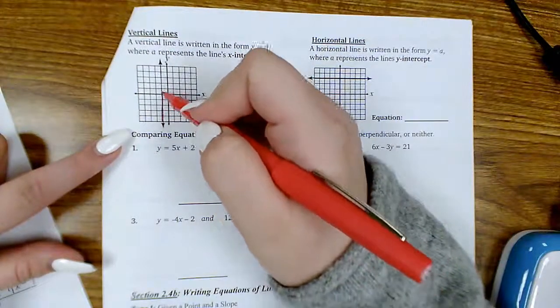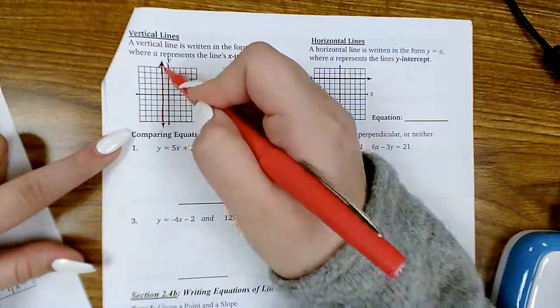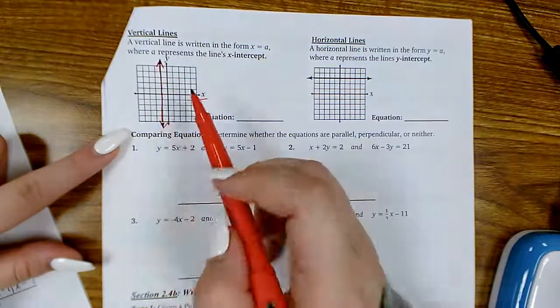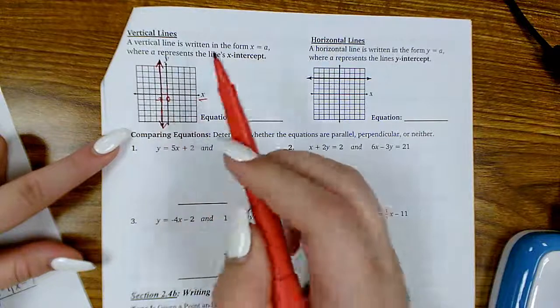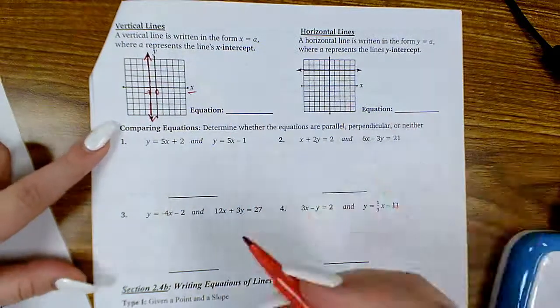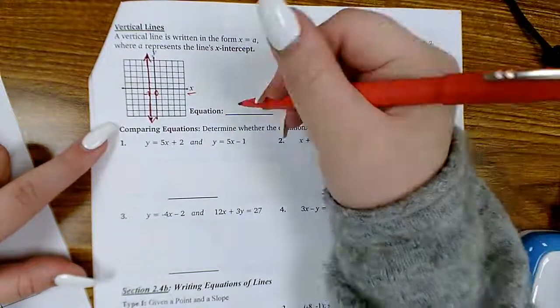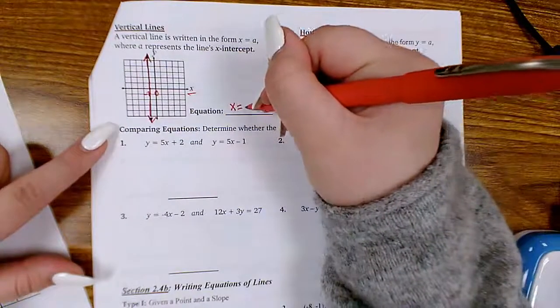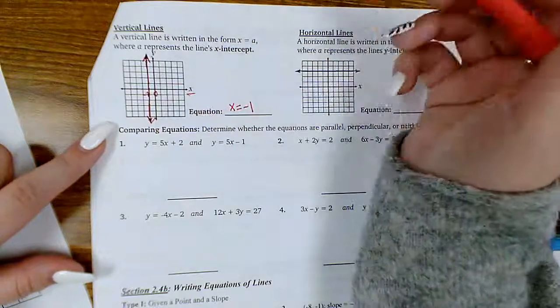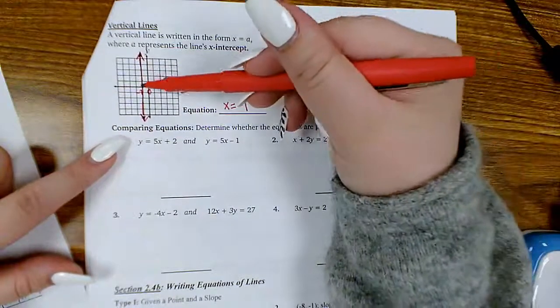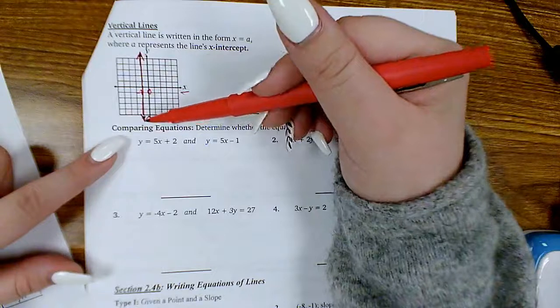So here's our line. It's kind of hard to see. So if we look, this is a 0. So right here we're at negative 1. So our equation is going to be x equals negative 1. So that's how you write equations of vertical lines. Just x equals whatever you're on that line.